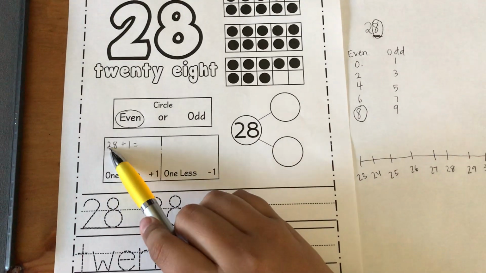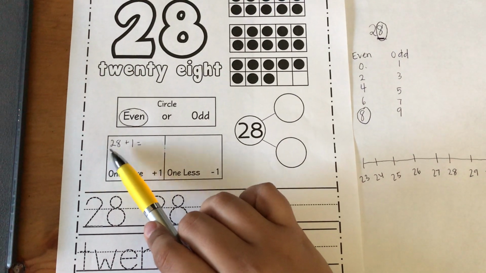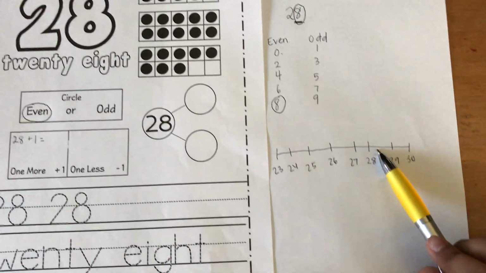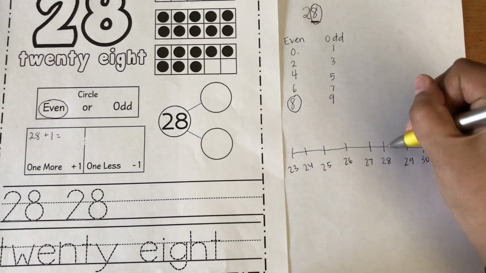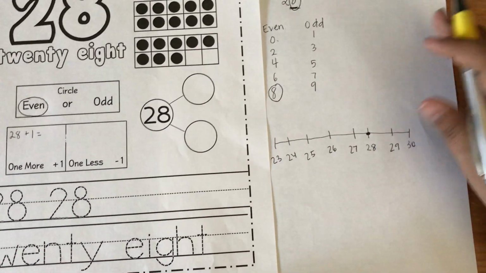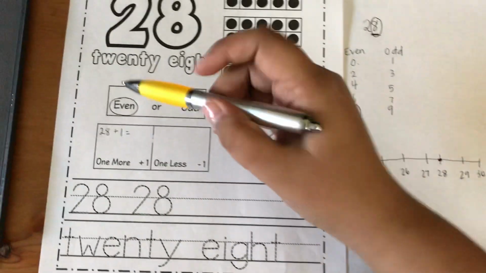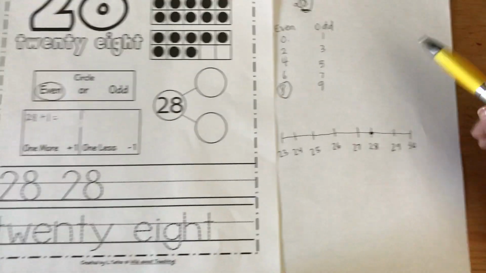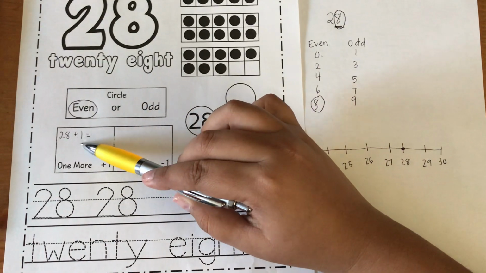If I know that my equation is 28 plus 1 equals, then I want to move over here and start on my 28. Okay, so here's my starting point. When we are adding, so we have our plus sign, that means our number is going to get bigger by how many?